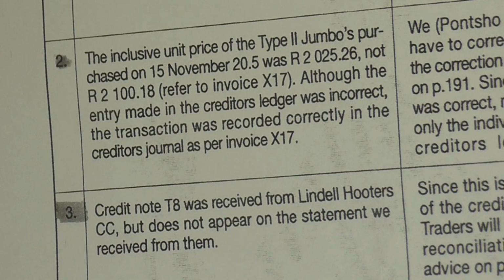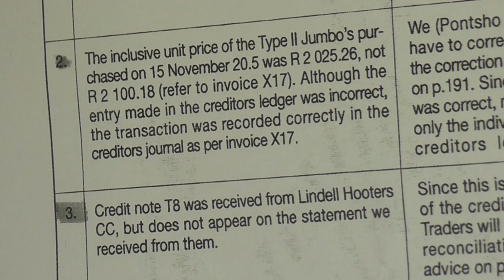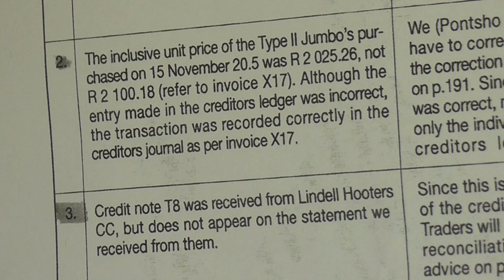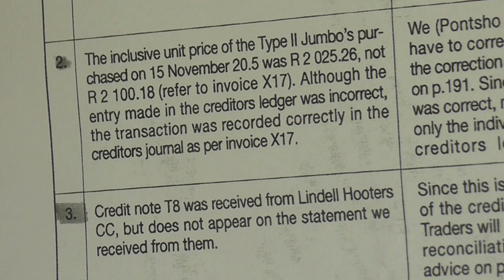The inclusive unit price of the Type 2 Jumbo purchased on 15 November was 2025.26, not 2100.18, referred to invoice X17. Okay, so although the entry made in the creditor's ledger was incorrect, the transaction was recorded correctly in the creditor's journal.